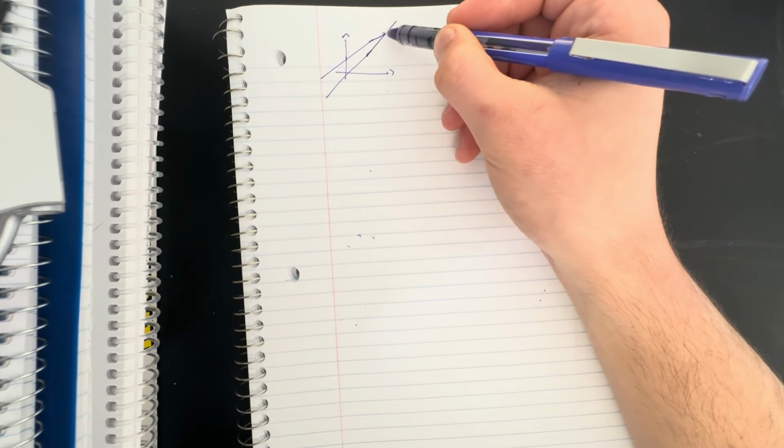This guy's going to intersect. So we know that in 2D, if 2 lines do not have the same slope, they're going to have to intersect at some point. But in 3D space, that's not necessarily true. They can intersect at a point, but just because they don't share a slope doesn't mean they will. When these lines don't intersect, they're called skew.